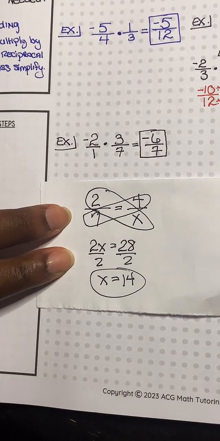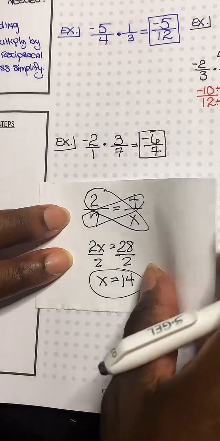Okay, so we're multiplying straight across. Yes, so we're not cross multiplying, but we're multiplying straight across.